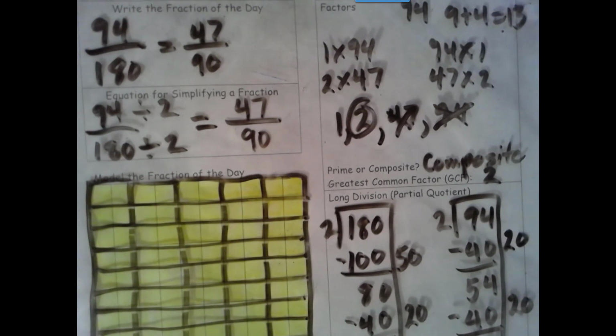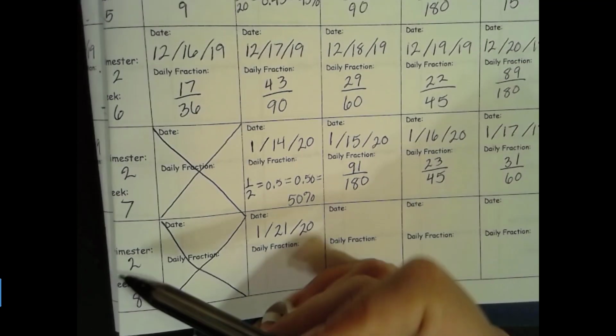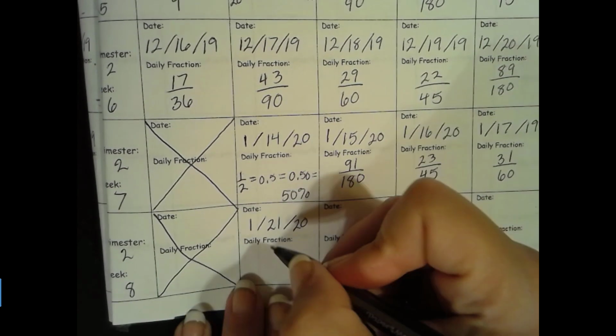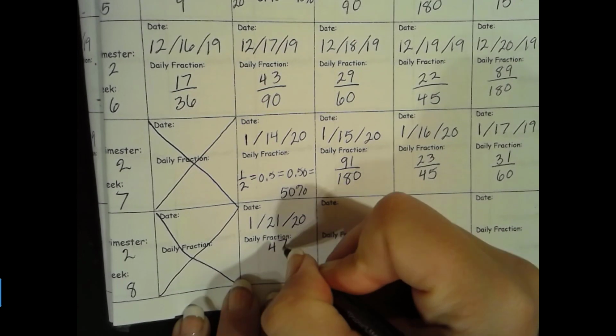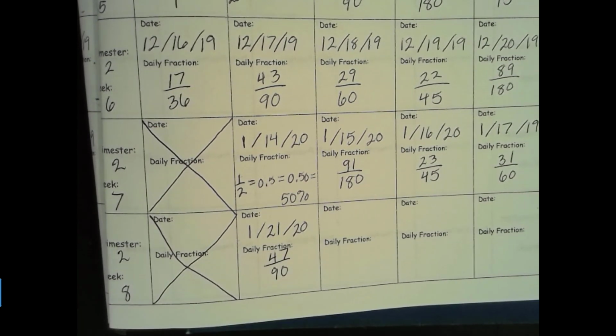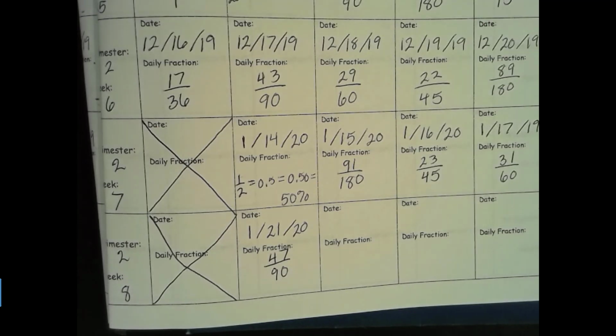All right, let's go ahead and fill in our data collection page. Trimester 2, week 8. Our fraction for today is 47/90. Okay, we did groups of 2. Let's go ahead and get out our number line.